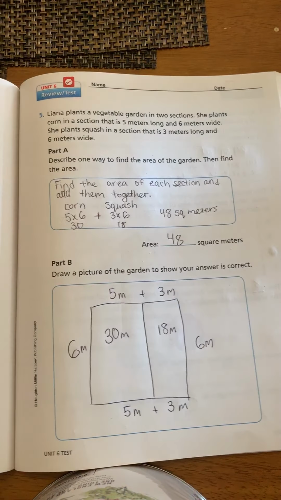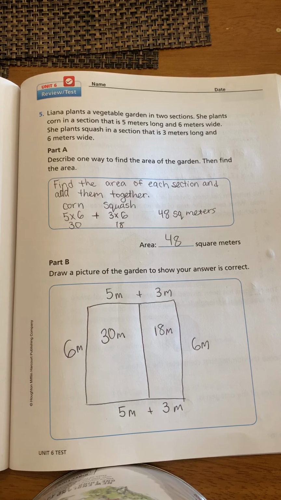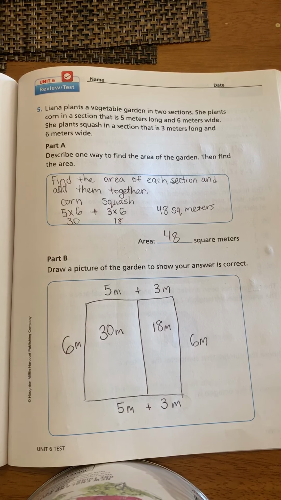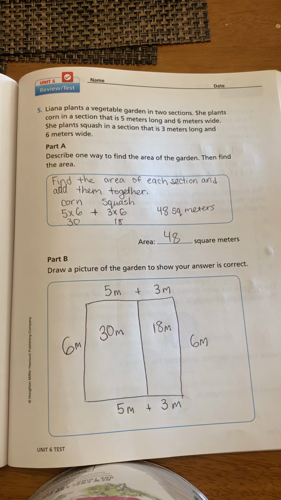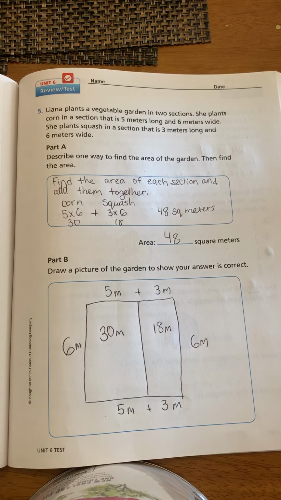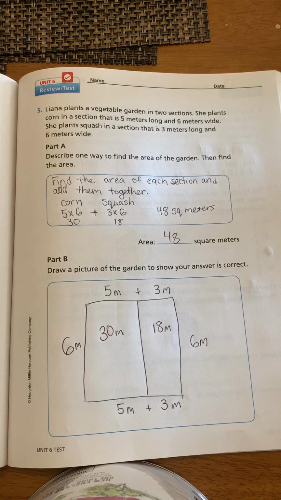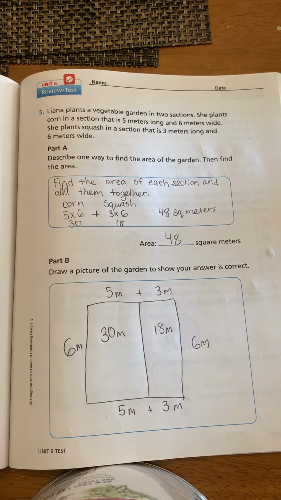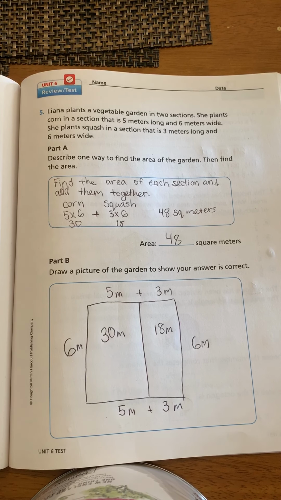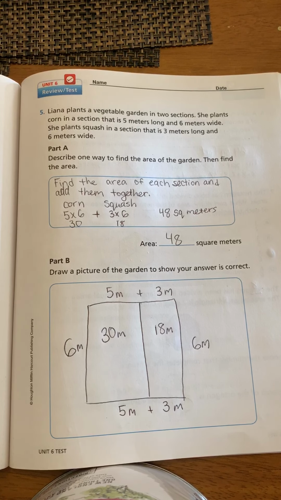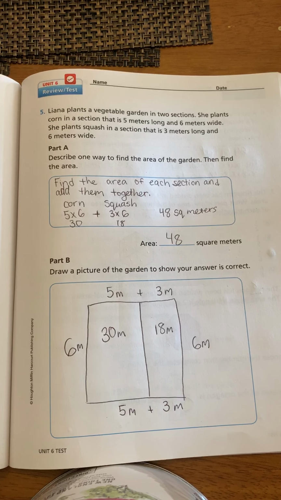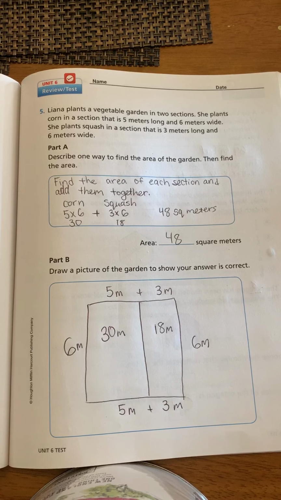Number 5, Liana plants a vegetable garden in 2 sections. She plants corn in a section that's 5 meters long and 6 meters wide. She plants squash in a section that's 3 meters long and 6 meters wide. Describe one way to find the area of the garden, then find the area. I said find the area of each section and add them together. So corn was 5 by 6, which is 30, and squash was 3 by 6, which was 18, and then I added it together and I got 48 square meters.